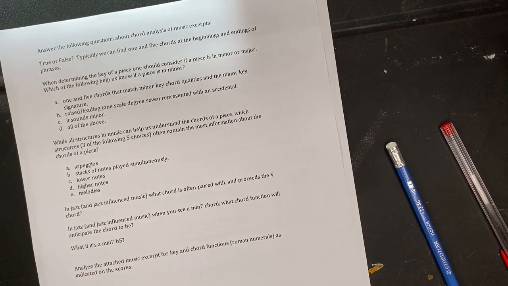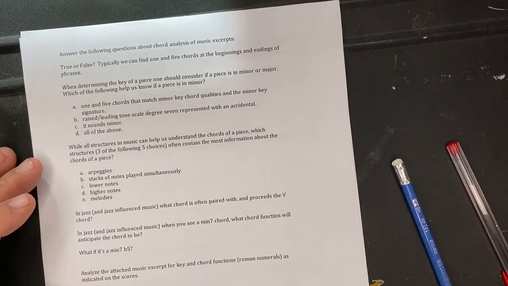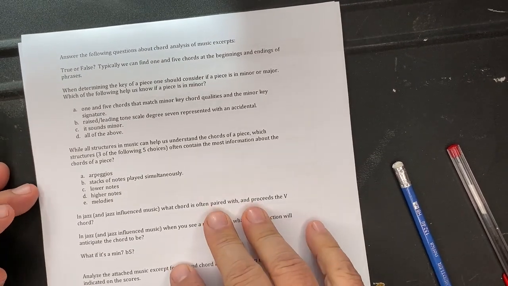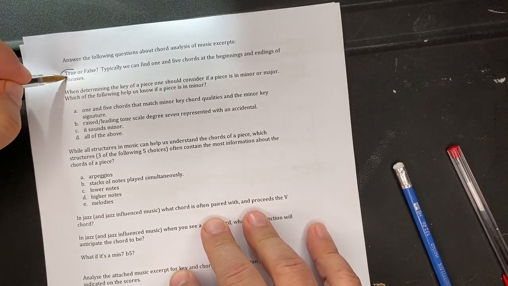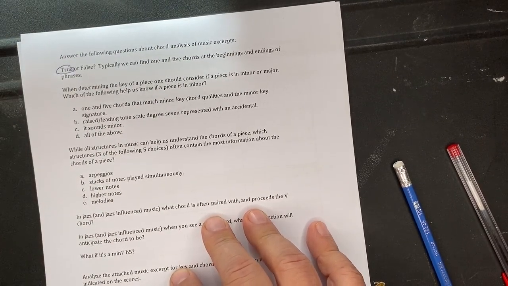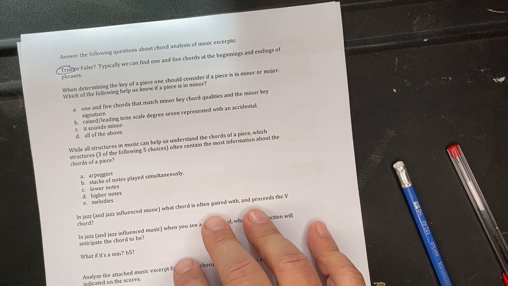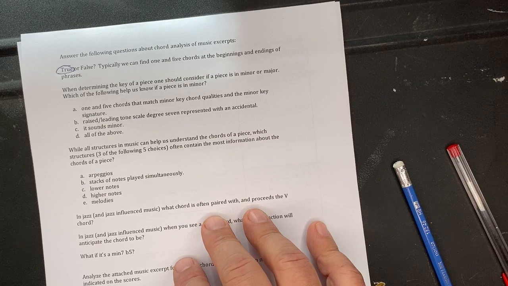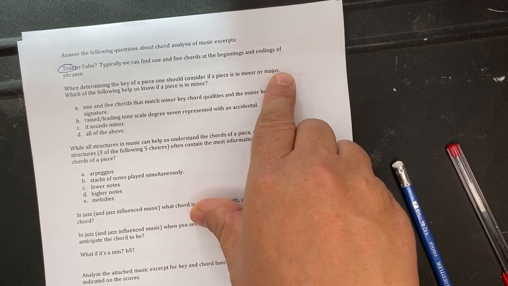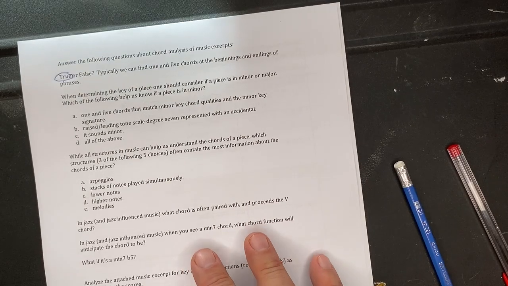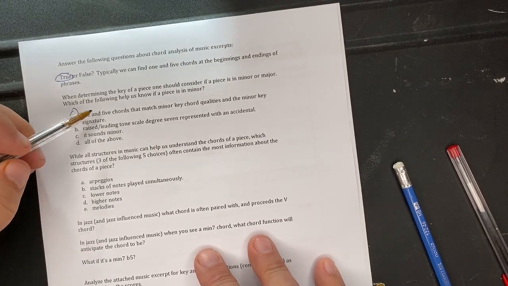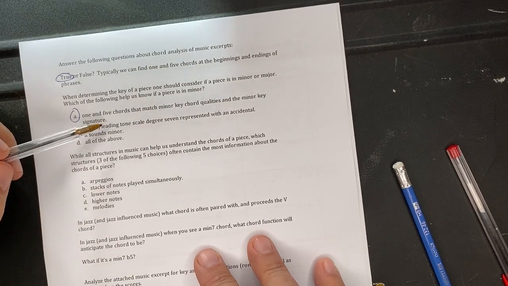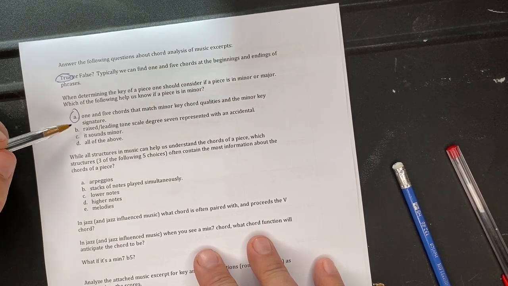This is getting us ready for analysis. So it says, true or false, typically we can find 1 and 5 chords at the beginnings and end of phrases. That's true. This is all priming you to remember the principles of analysis, okay? When we're determining the key of a piece, what should we consider? Well, we should see is the key major or minor, but how will we know what will help us? First off, the 1 and the 5 chords will match either the major key or the minor key. That's true. And if it's in the minor key, right, then we'll see the leading tone raised up as an accidental in the scale, right?